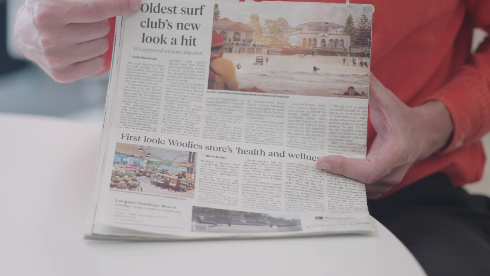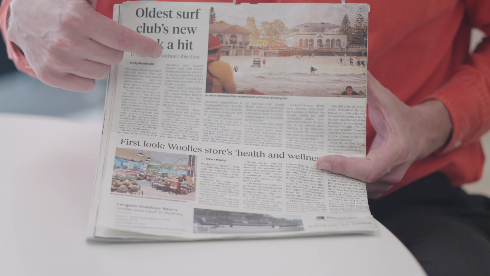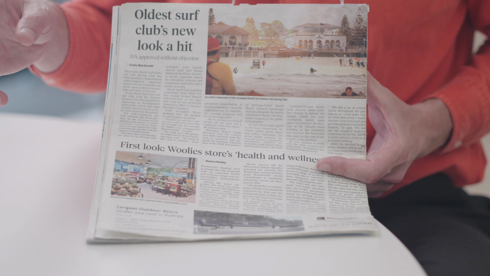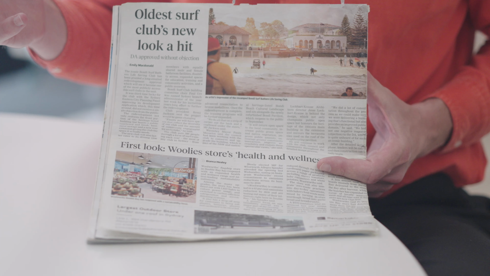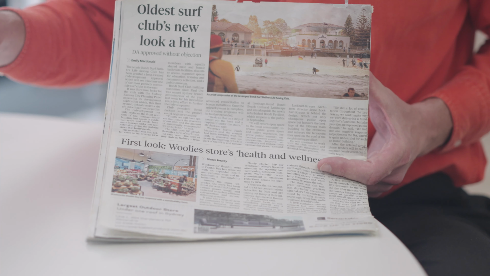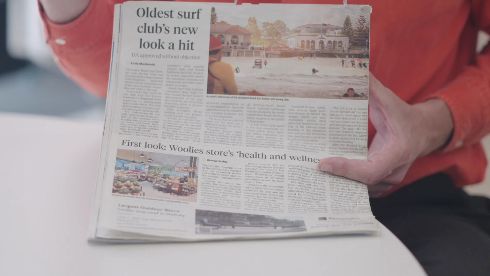And when we got the DA, it was actually approved. The DA was approved for Bondi Surf Club without objection. There were 0 negative comments from the community. That's an incredible outcome for such a landmark project on Bondi Beach, which is iconic internationally. And we really achieved that through clarity of communication.